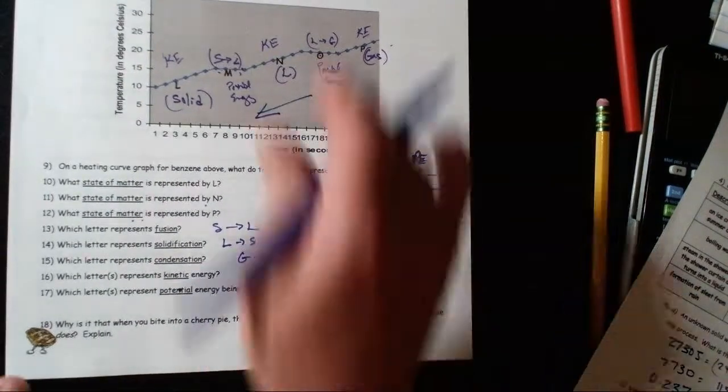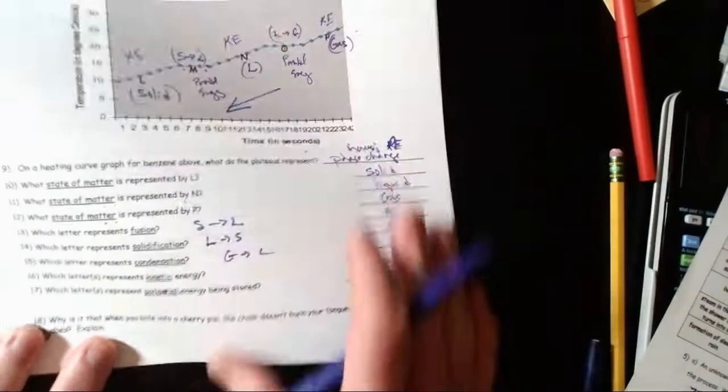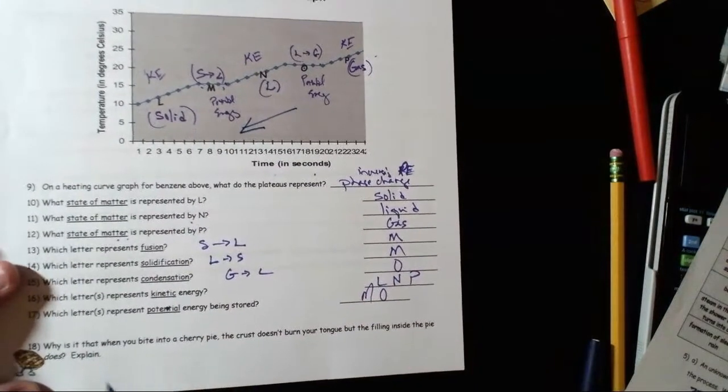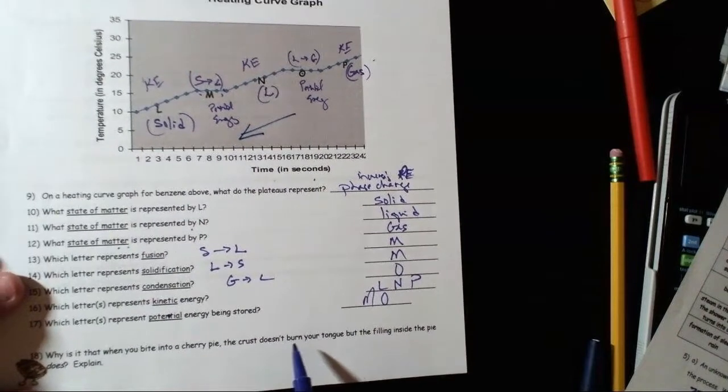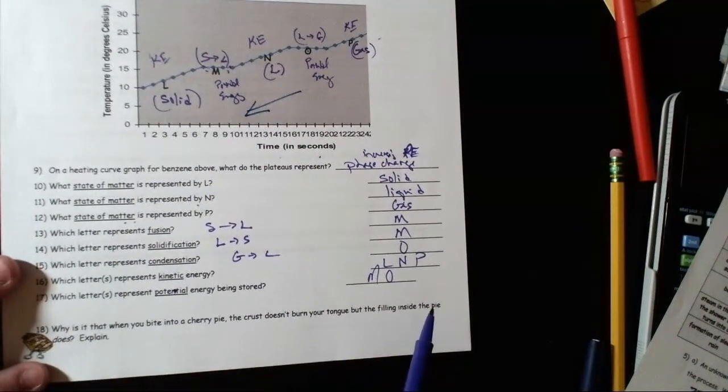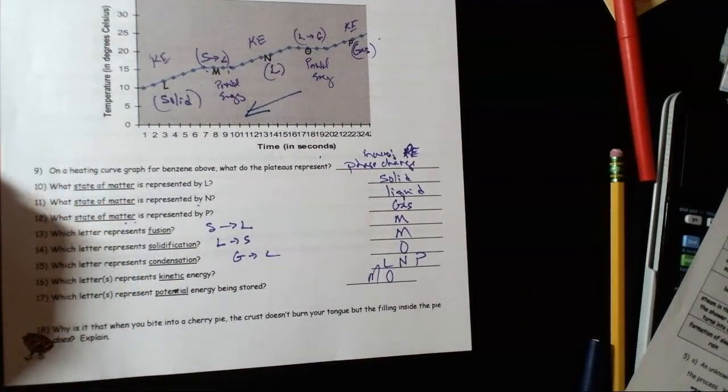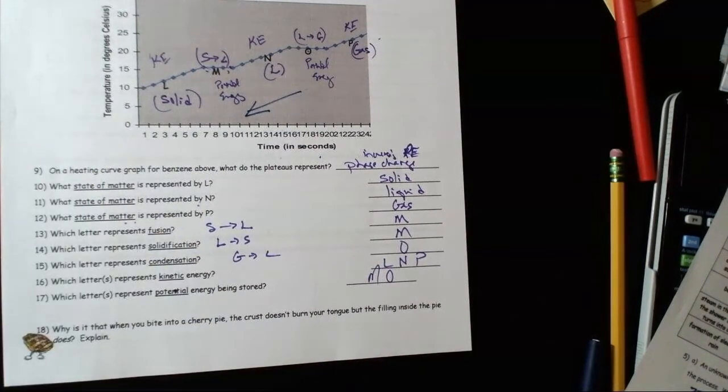All right, look at the last question on this page. Why is it that when you bite into a cherry pie, the crust doesn't burn your tongue, but the pie filling burns your tongue? I'll tell you what, we're going to stop this video and you're going to have to take a look at part 2 in order to learn that.